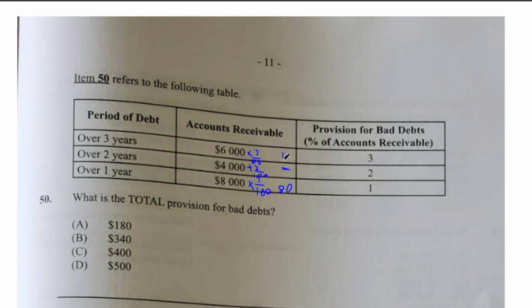So this year has now increased by $100. If you were to sum up these balances, we have 100 and we have 80. This will give you 180. So the total provision for bad debt is $180.